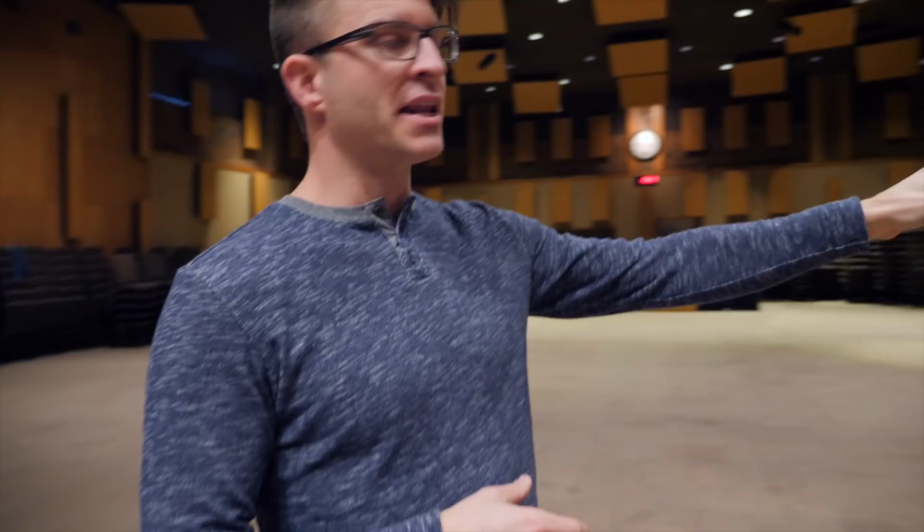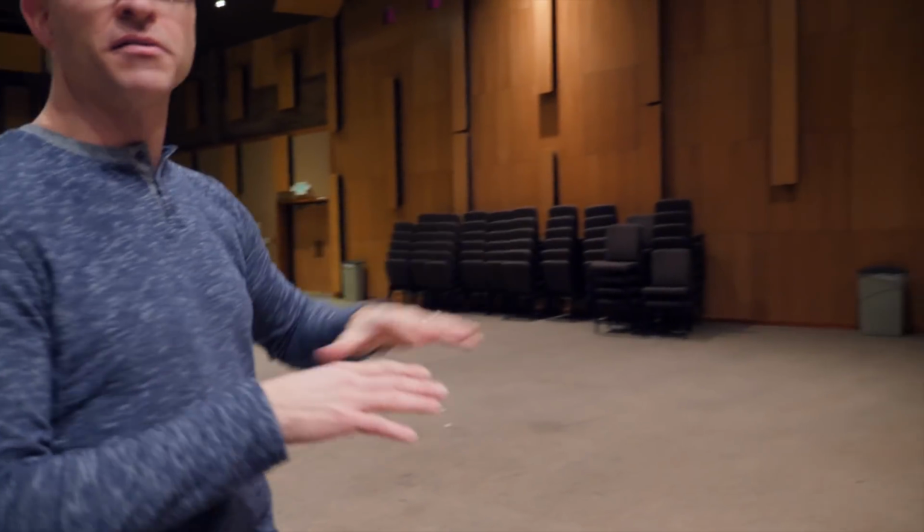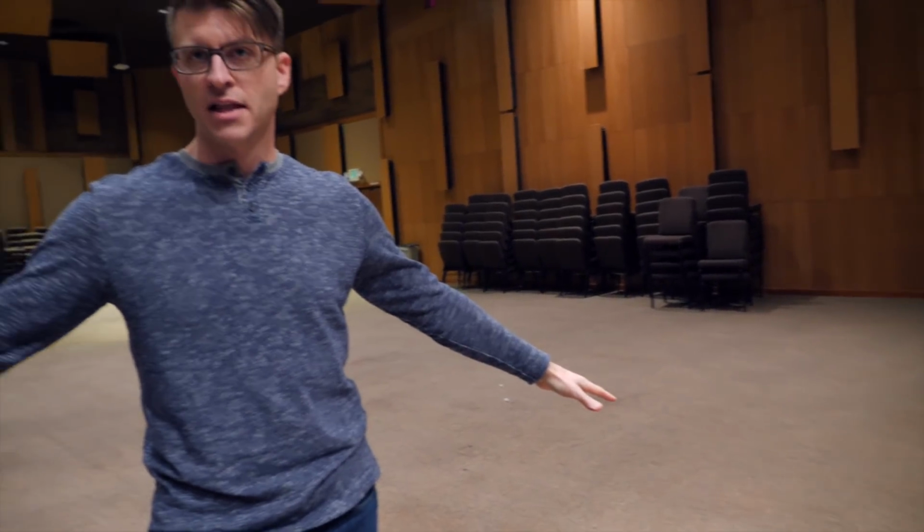What this church wanted was the ability to do unmiked string quartets, classical performances, and they wanted to bring in a full rock band amplified sound setup. So this is a happy medium between those two. You'll notice there are really padded chairs in here. So when the chairs are all in here, it's not as live as it is right now.